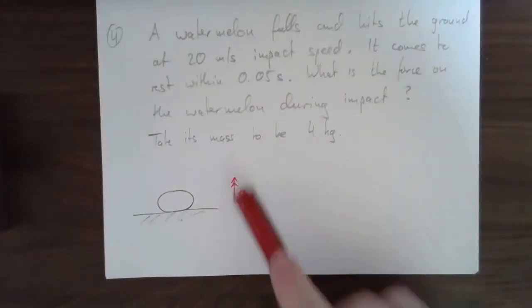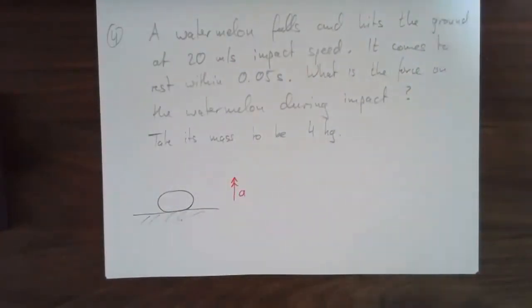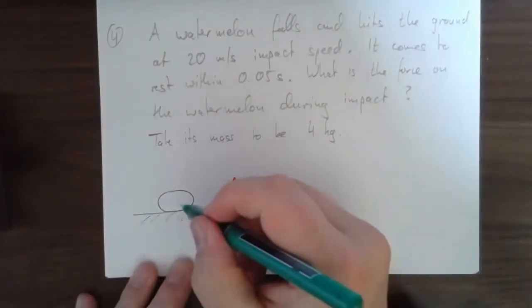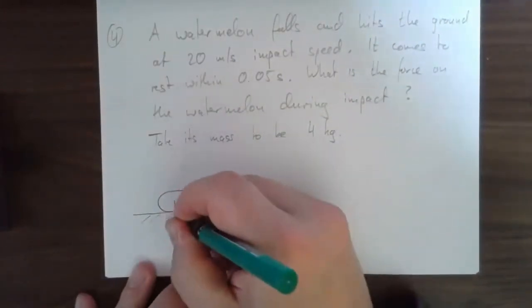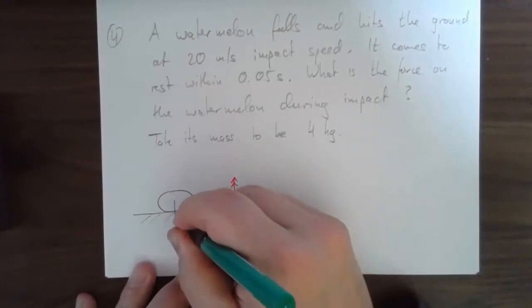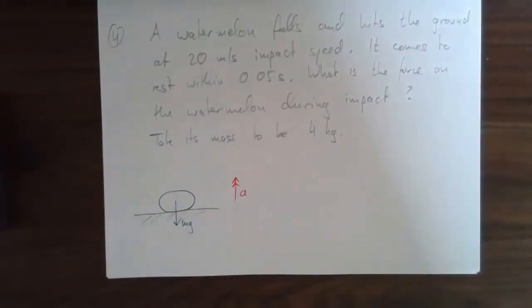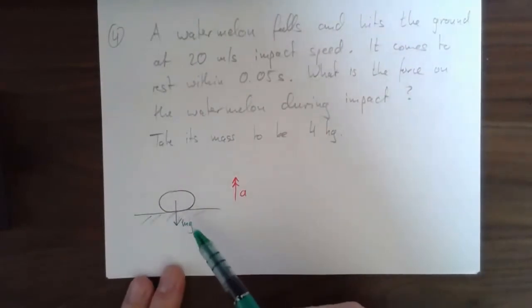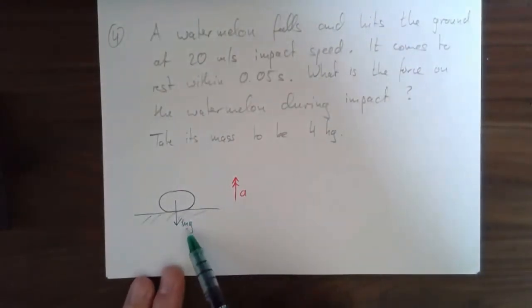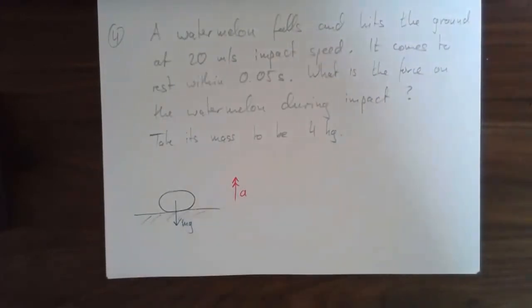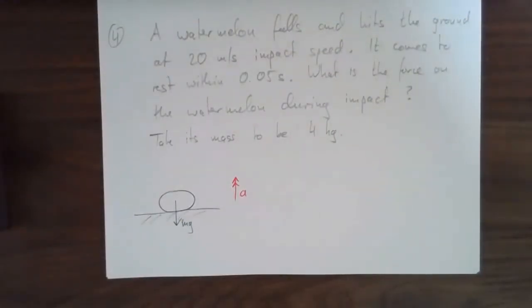But we don't know how much that is yet. So let's figure it out. What force is acting? Well, this thing still has a weight. Even during the moment of impact, it has a weight that's equal to mg. I just didn't write weight here, just wrote mg. I sometimes do that when I'm feeling a bit lazy. Because if we see mg, and it's not a unit, meaning milligrams, right? But m mass times g, we know that is the weight. So I think I can get away with that right here.